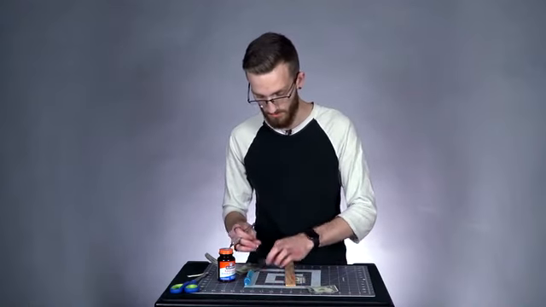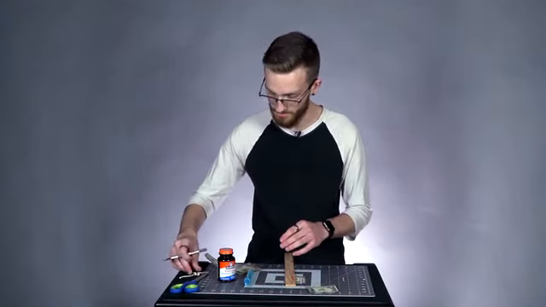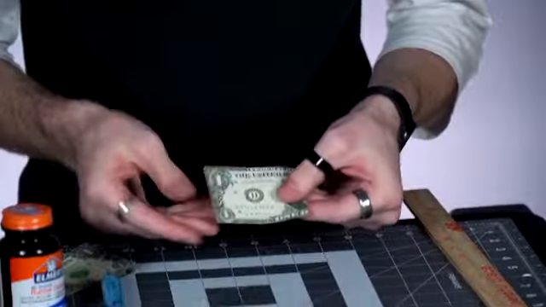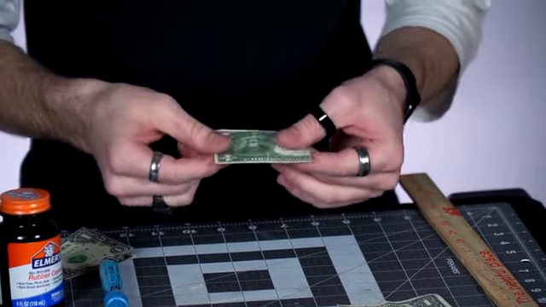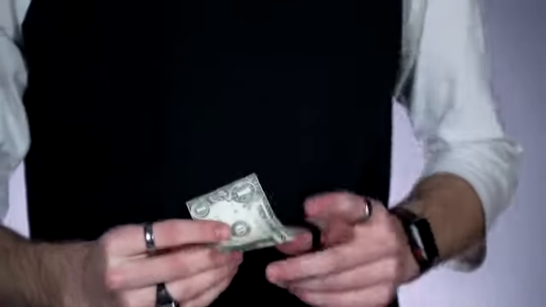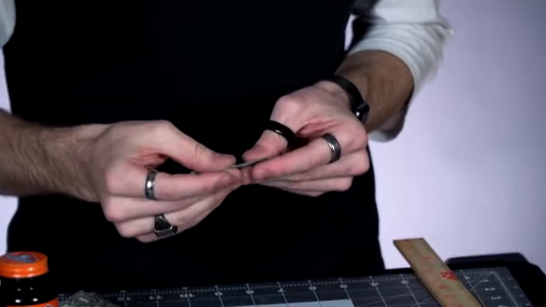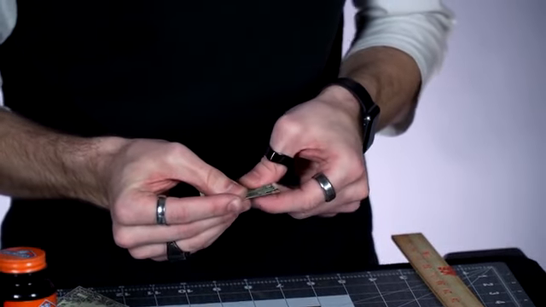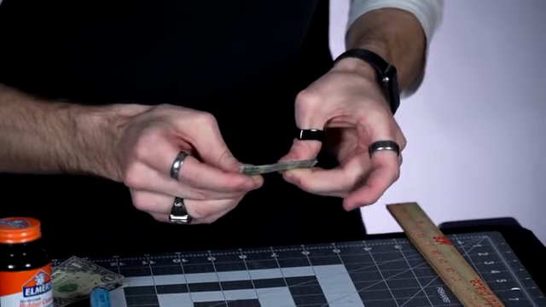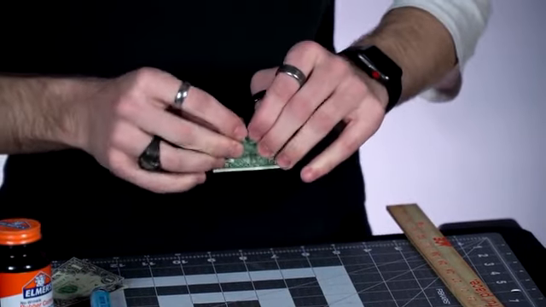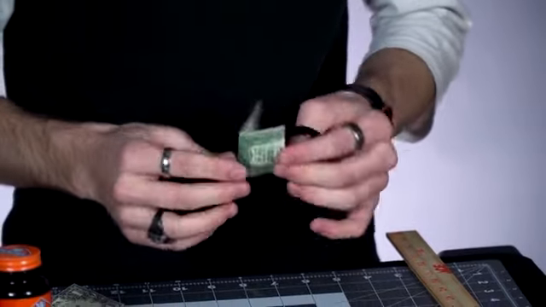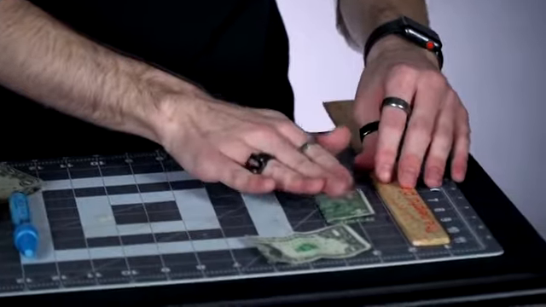And you can throw away your scraps. And now you're left with the inside portion of a $1 bill. And now you're going to take this piece and fold it in half. Make sure you give it a nice, firm crease. So you can set that off to the side for now.